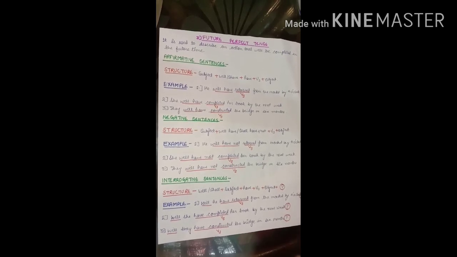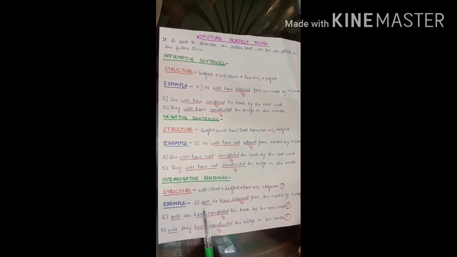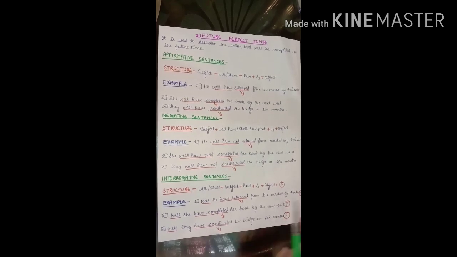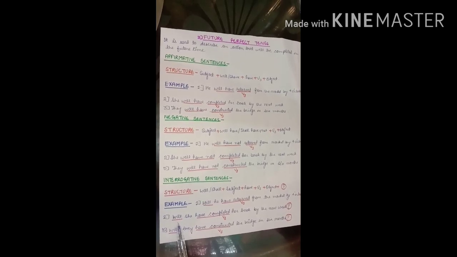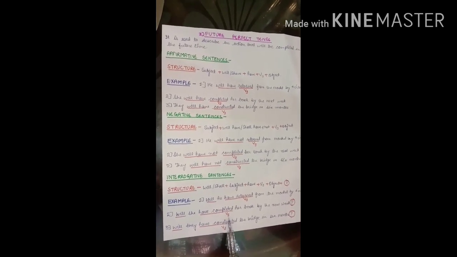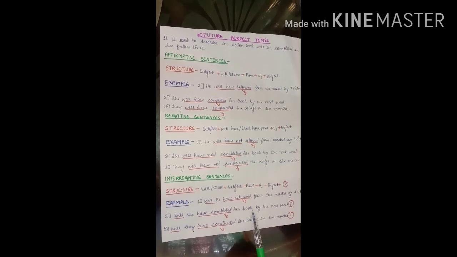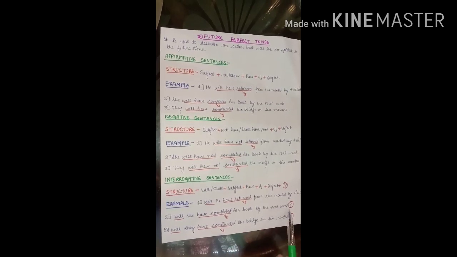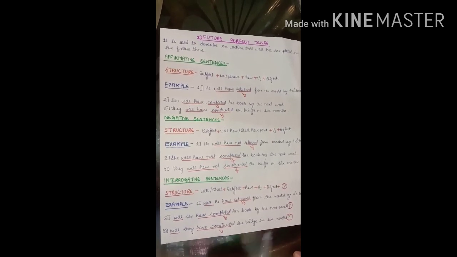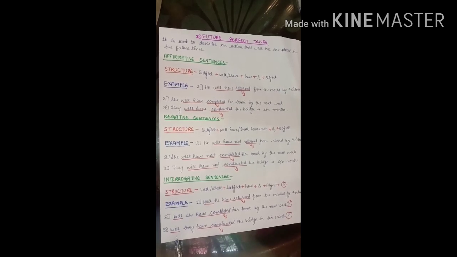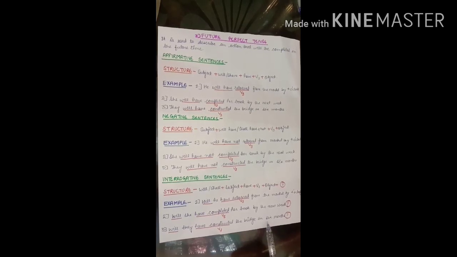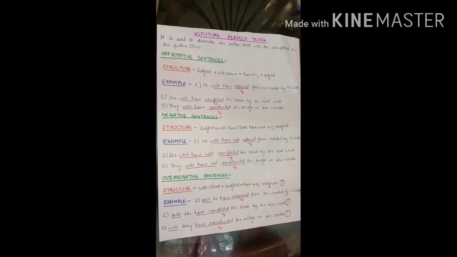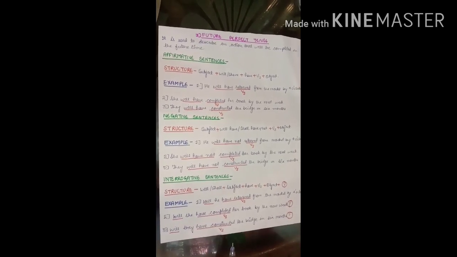I have encircled the question mark. Will is used in the beginning, third form of verb, and a question mark. Second example: will she have completed, third form of verb, her book by the next week? Question mark in the end. Will they have constructed the bridge in the 6 months? Something is being asked whether it will be completed or not.